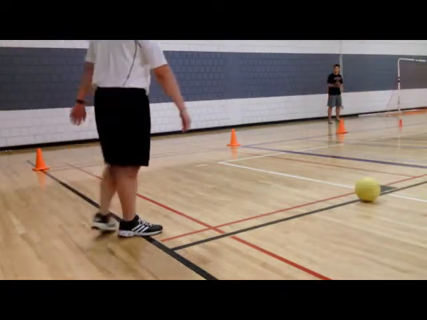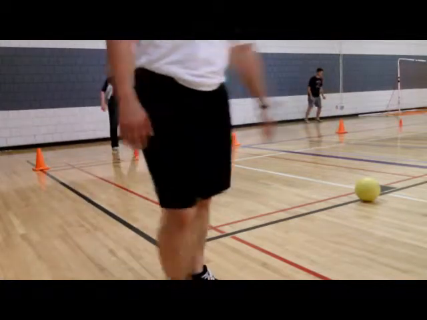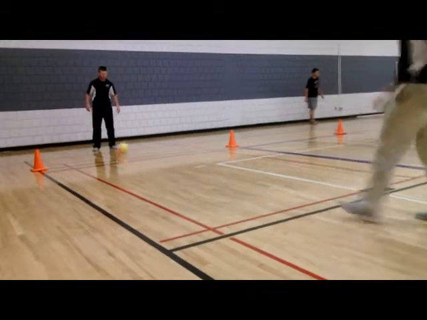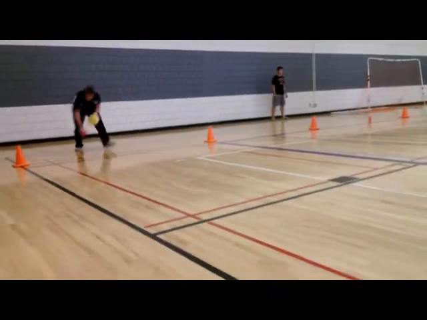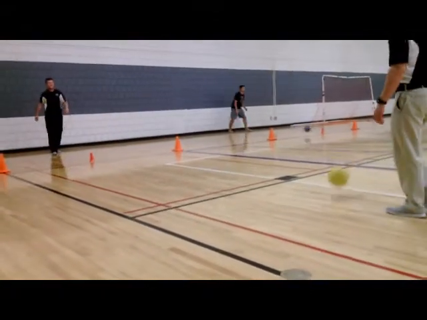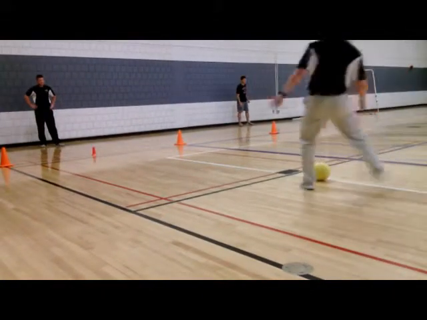They will be in partners of 2. One person will be kicking the ball, and the other one will be retrieving the ball, setting the cones back up, and passing it back to their partner. They can either roll the ball back or kick it back. I really emphasize that they kick the ball back, therefore they can work on their kicking skills.